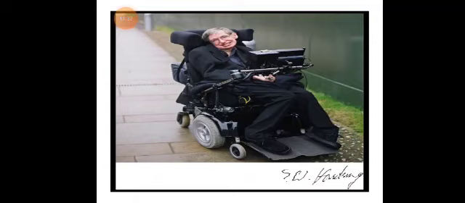ALS is one of several types of motor neuron diseases. As the disease spread, Hawking became less mobile and began using a wheelchair. Talking grew more challenging, and in 1985 he lost his speech totally.